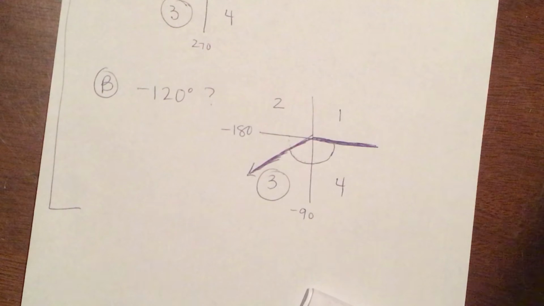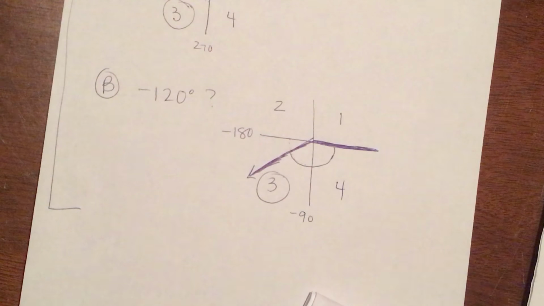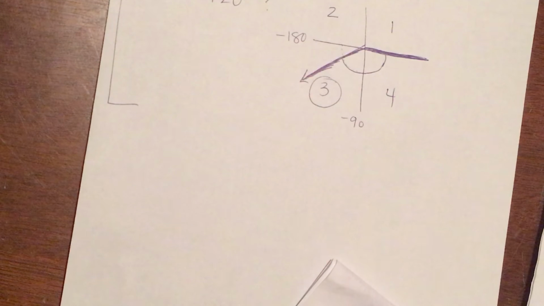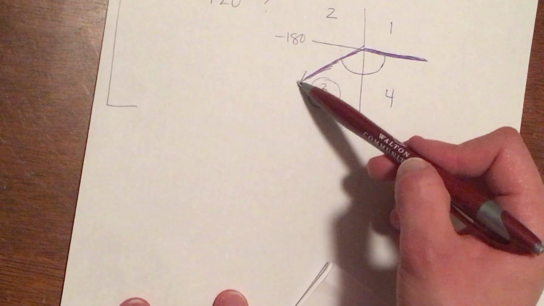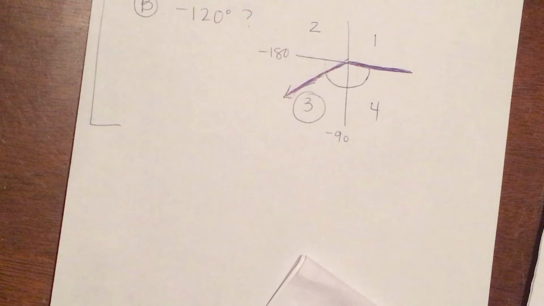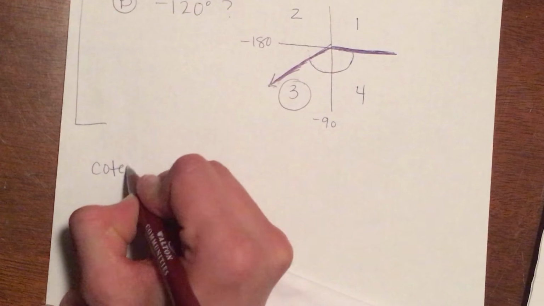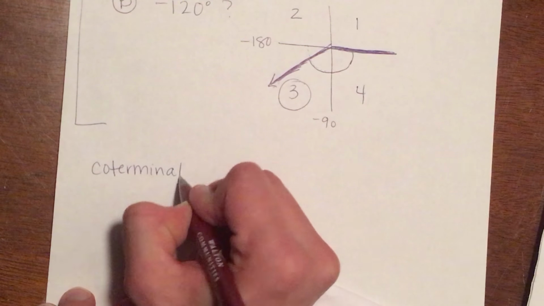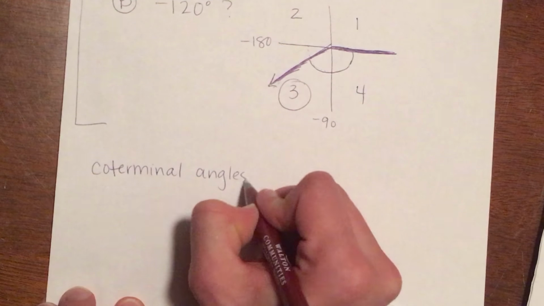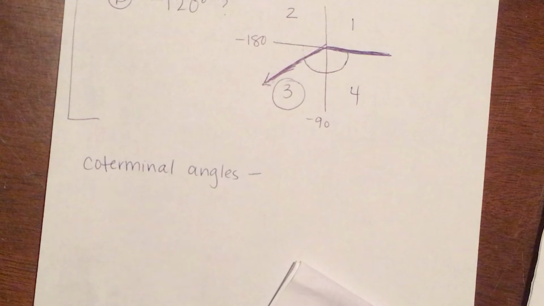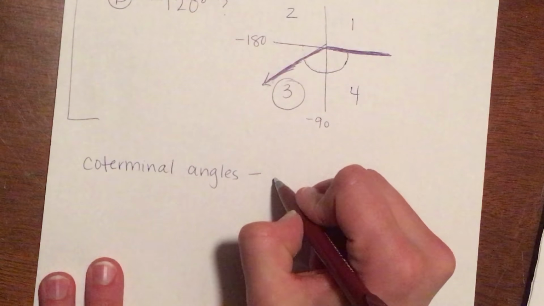One more thing we're going to do on this video is also talk about coterminal angles. So coterminal angles are two angles that have the same terminal side, like they're in the same exact position, but they have different angle measurements. Let's just write that. Okay, so coterminal angles. They're in the exact same position. They have the same terminal side.